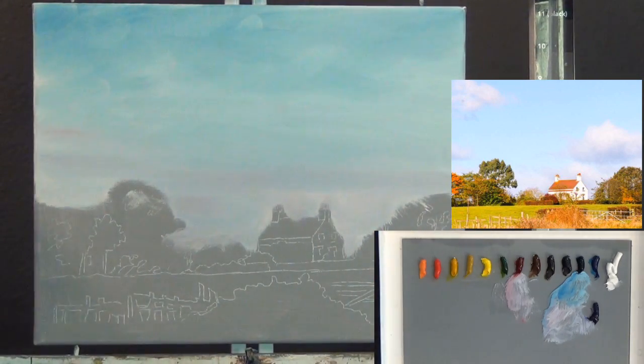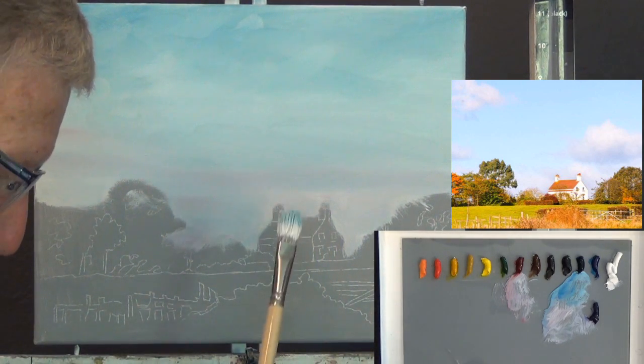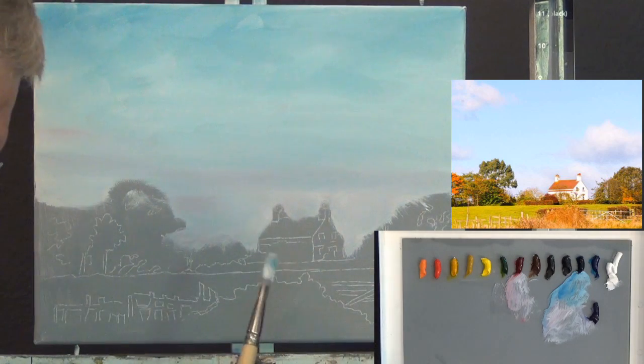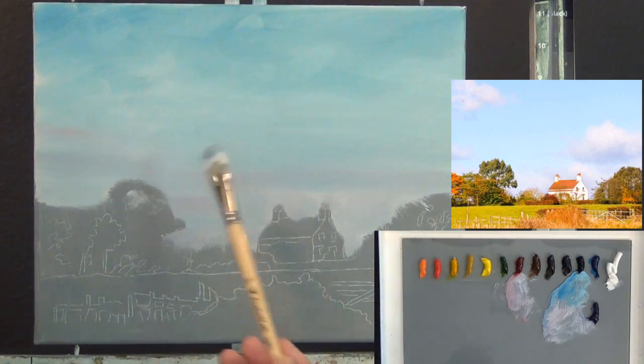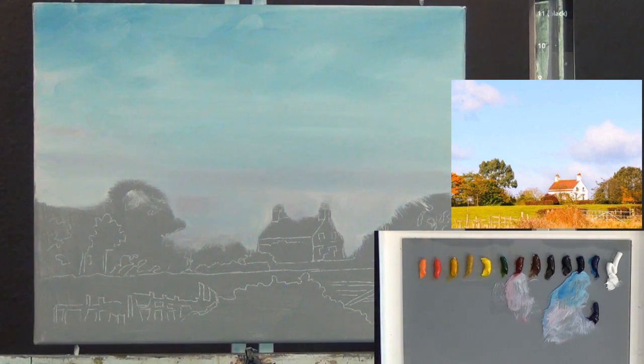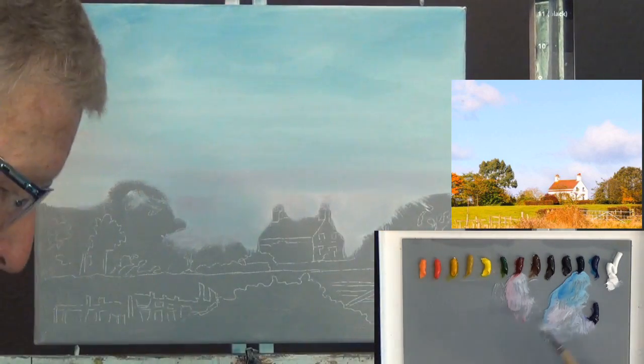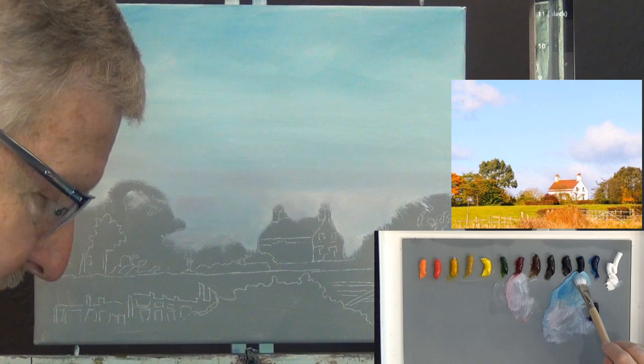All right, now I still haven't washed out this brush. I've had liquid white in it, I've had Prussian blue in it, I've had ultramarine violet in it, I've had alizarin crimson, and that all has worked together to give me this nice blended soft sky. Again, if you have any questions, folks, please put them in the chat window there and I will try to answer.